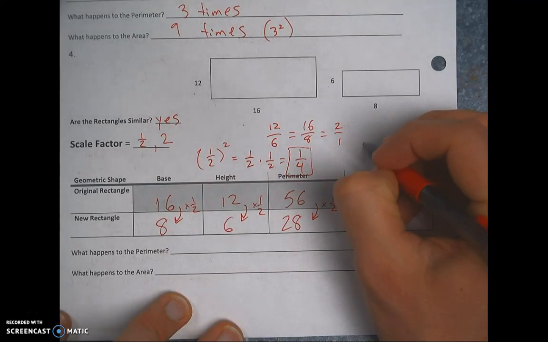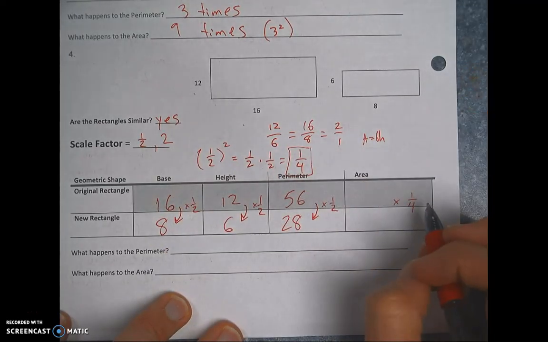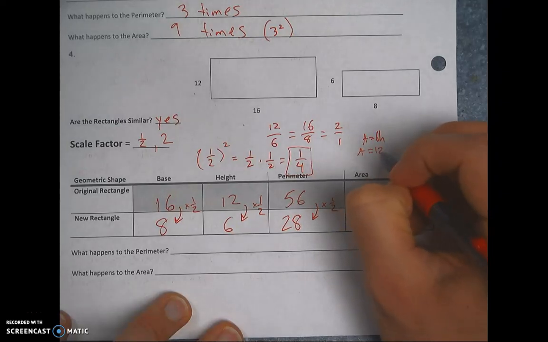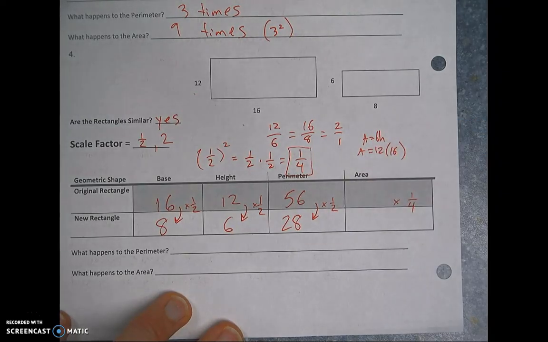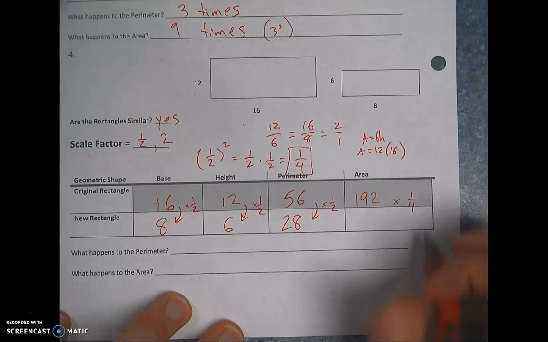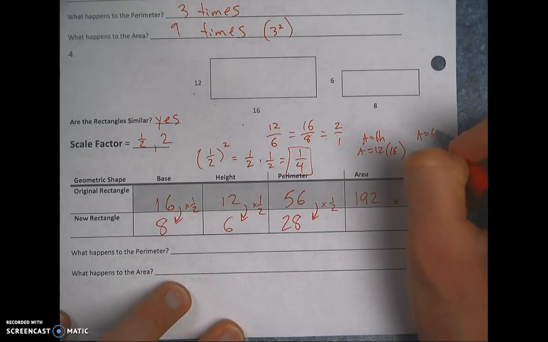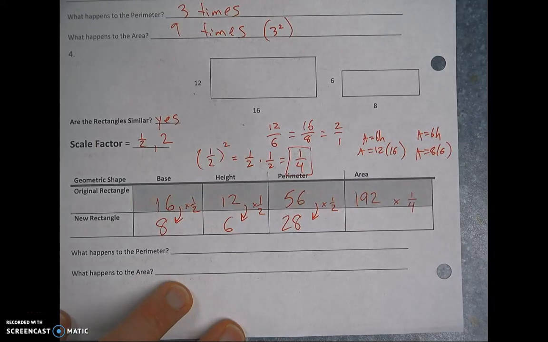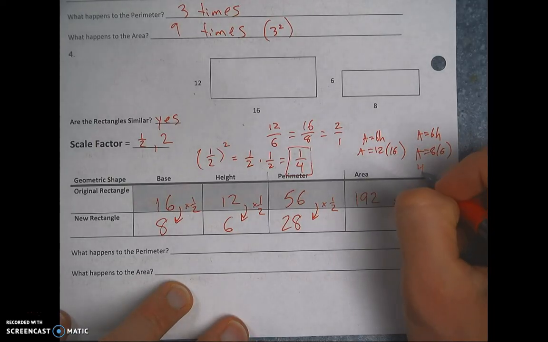So first one, base times height for a rectangle, 12 times 16 is 192. So this should be 1/4 of the size. So area is base times height. It's 8 times 6, which is 48.